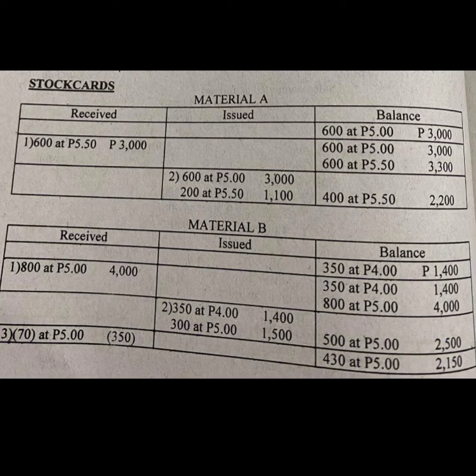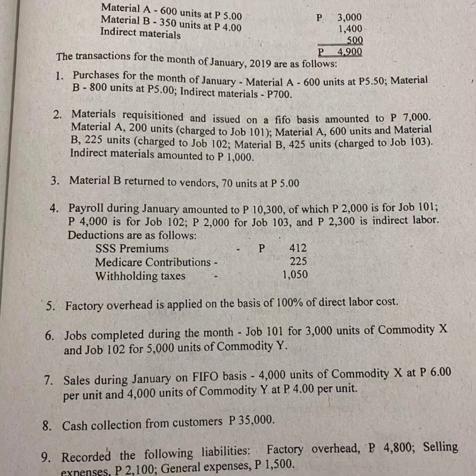We also have 70 units at 5 pesos. So 70 times 5 is equal to 350. This can be seen in transaction number 3. So there are 70 units at 5 pesos.